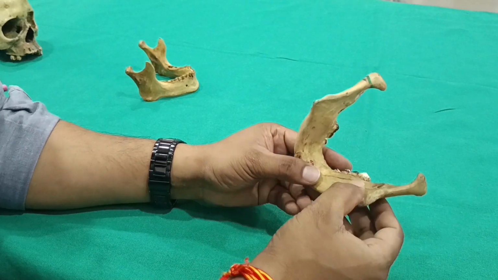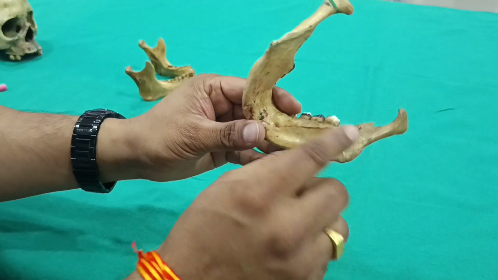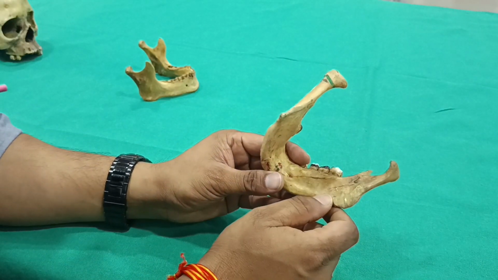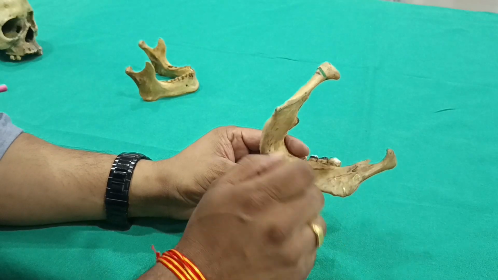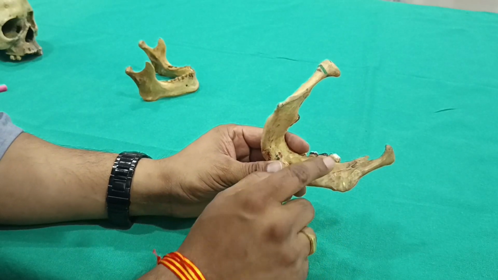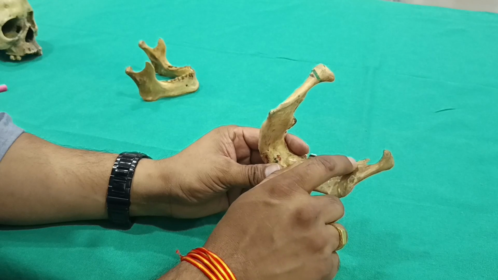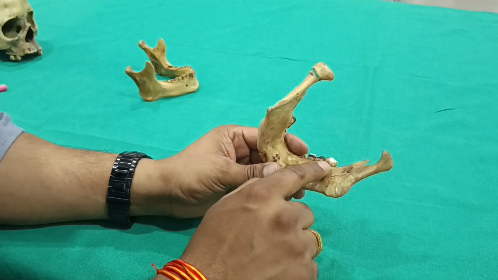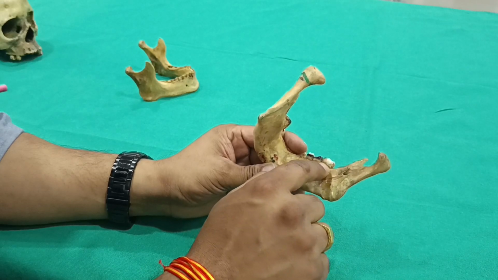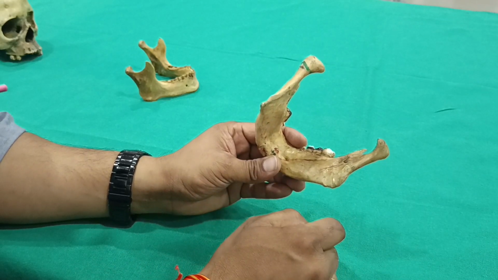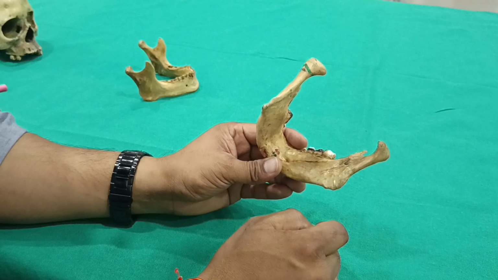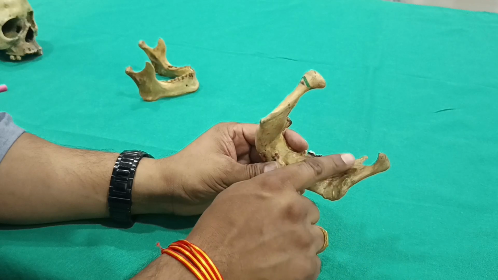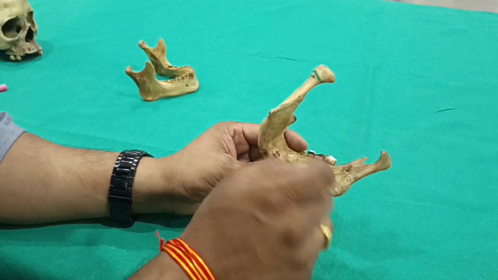And at the anterior part of the foramen, there is a tongue-like structure. This is known as the lingula, which provides the attachment of a ligament known as the sphenomandibular ligament. One thing is remaining: above the mylohyoid line, there is the attachment of the superior constrictor of the pharynx. So this is the inner aspect of the ramus of the mandible.